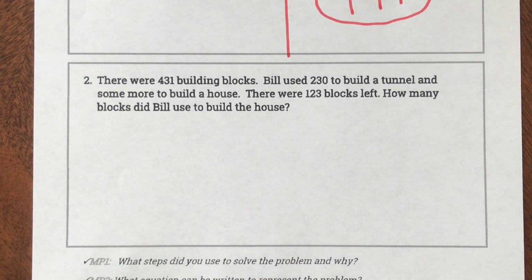Okay, let's look at my next one. There were 431 building blocks. Okay, so that sounds like I have those. Bill used 230 to build a tunnel and some more to build a house. So used would be takeaway. There were 123 blocks left. How many blocks did Bill use to build the house? Okay, so this one's a little trickier. So it says there were 431 building blocks. Bill used 230 to build a tunnel, and then some more to build a house. We don't know what the some more is. There were 123 left. So how many blocks did Bill use to build the house?